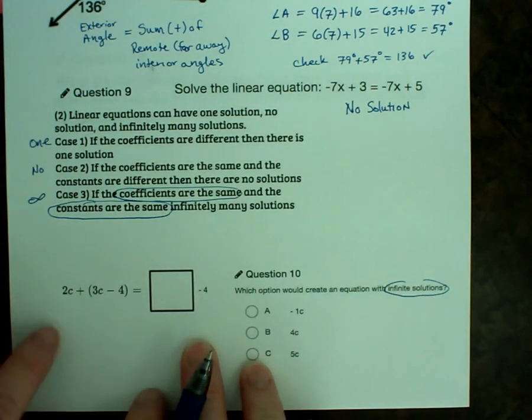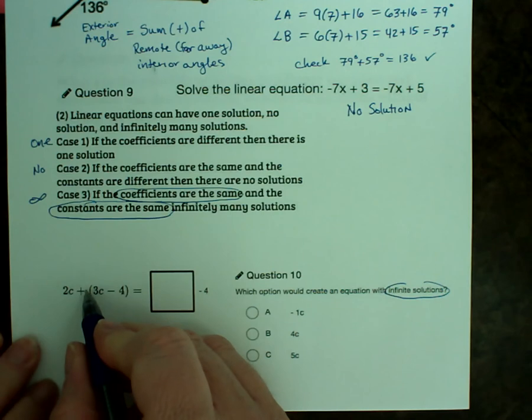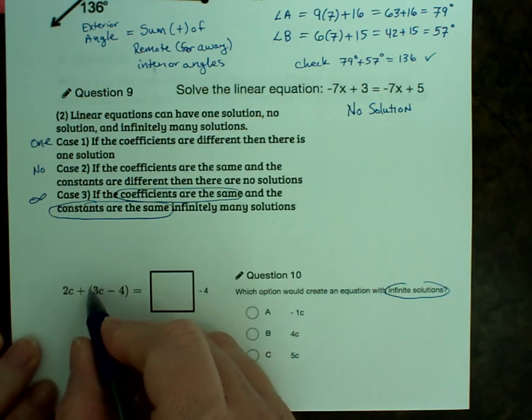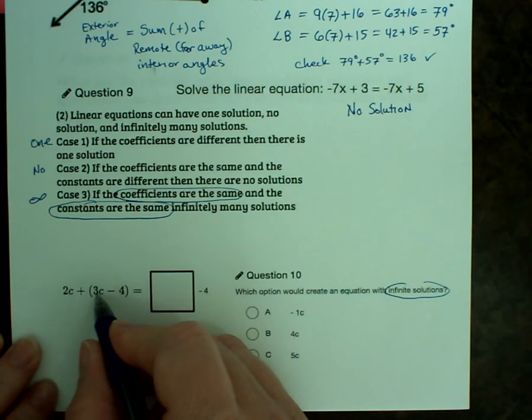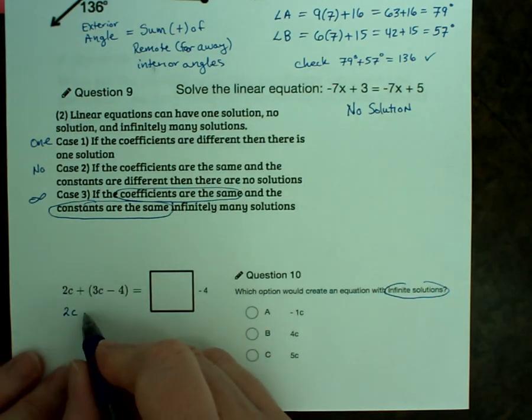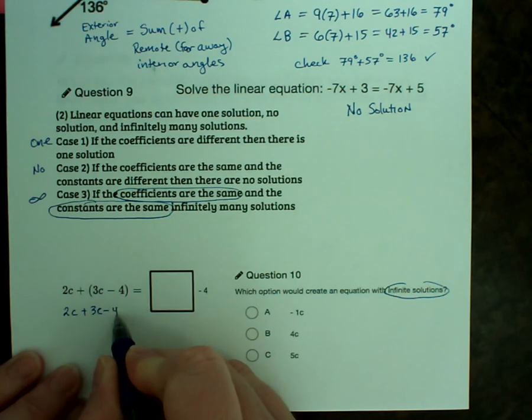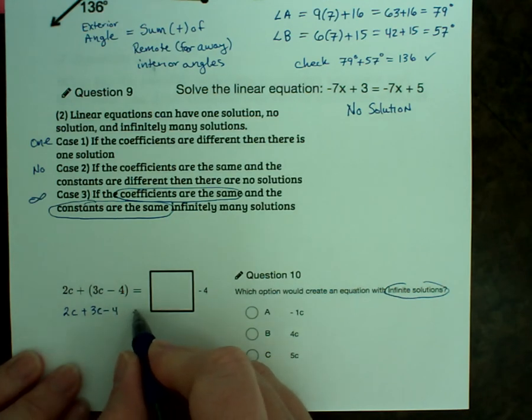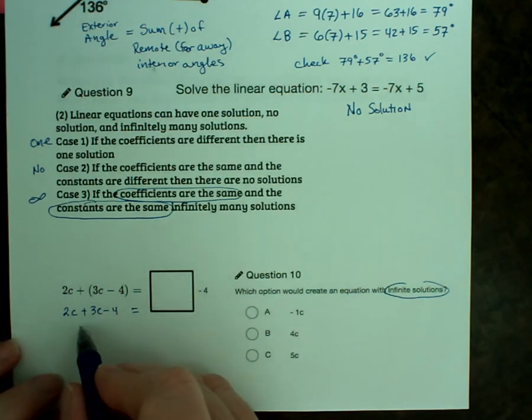Okay, so let's simplify this thing on the left here. There's a parentheses here, but there's nothing in front of it except for a 1, so this is going to stay the same. 2c plus 3c minus 4 equal to this. So we can combine the like terms.